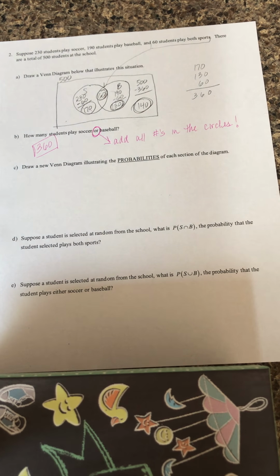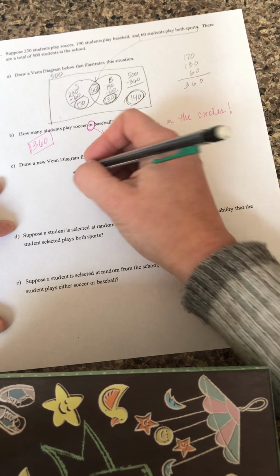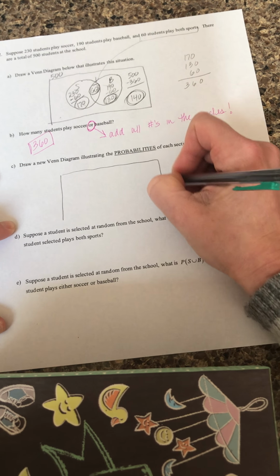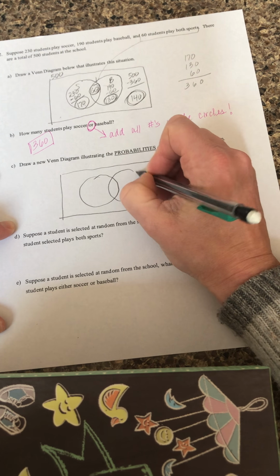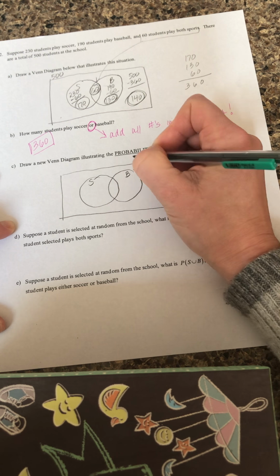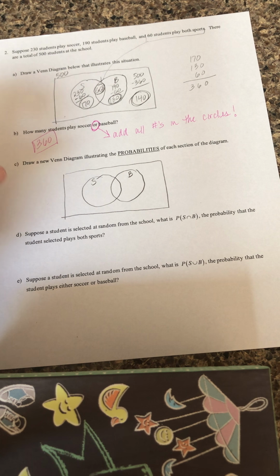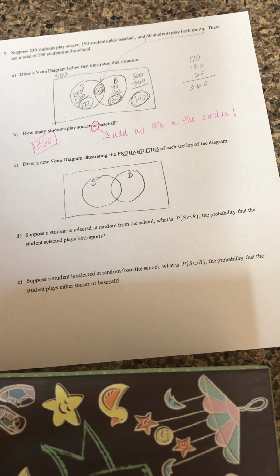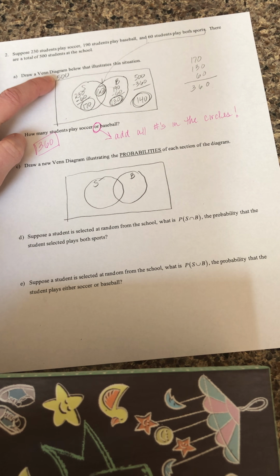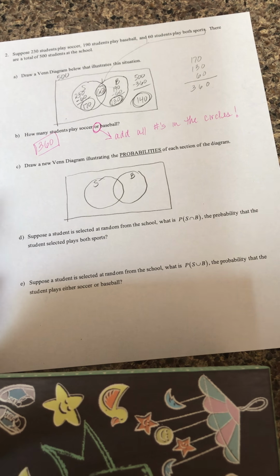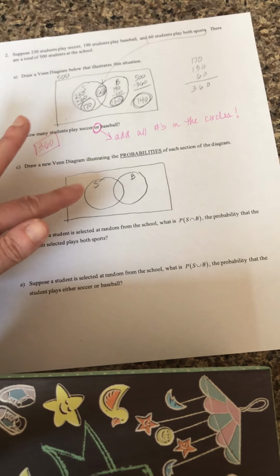Okay, now we're going to draw a new Venn diagram. Now this new Venn diagram is going to illustrate the probabilities of each section of the diagram, which is a very easy procedure. Okay, so when we talk about probabilities, right, we're talking about a quantity over some sort of total, right? So we have the total number of students, which is 500. So to do a probability Venn diagram, we're just going to take each of these 4 numbers and simply divide it by the total. And then we're going to record those.